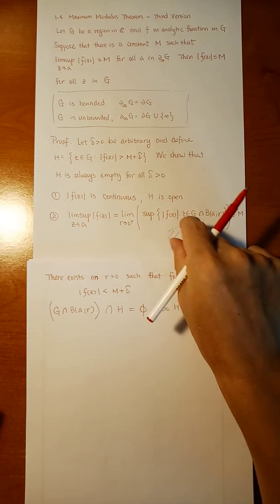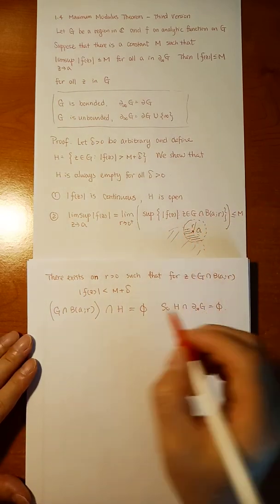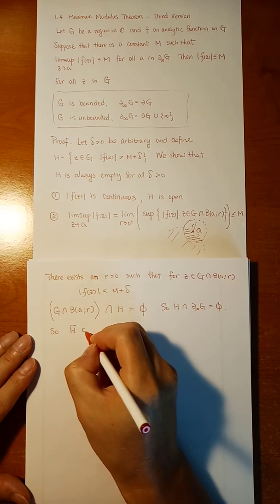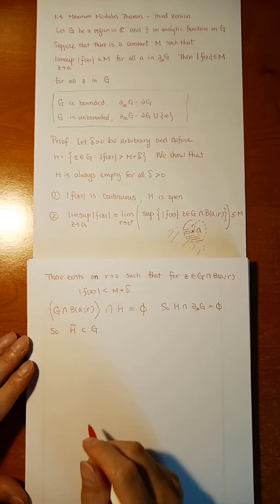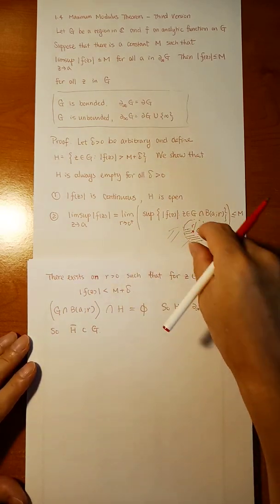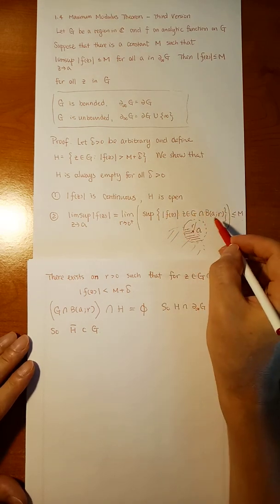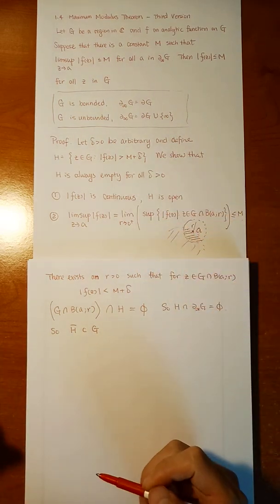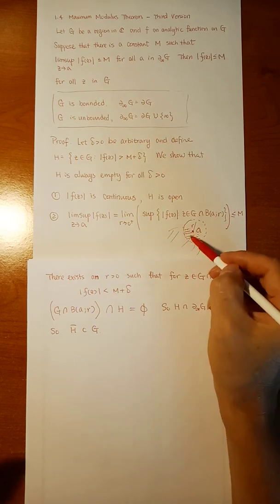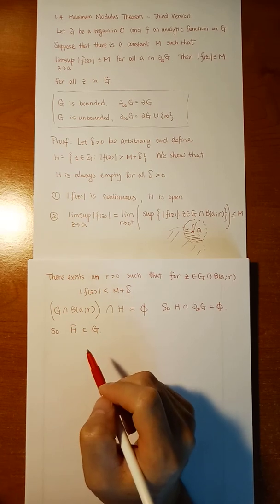And also there's a gap. So this implies the closure of H is completely contained in G. It always has a gap. For every point you can find such an r. So you get that the closure of H is contained in G.